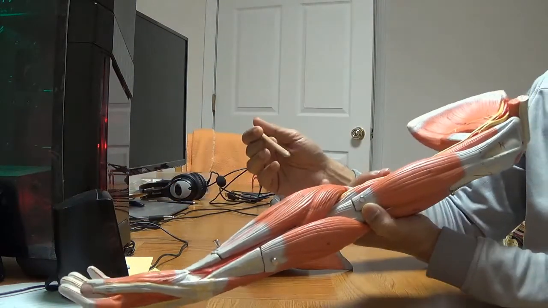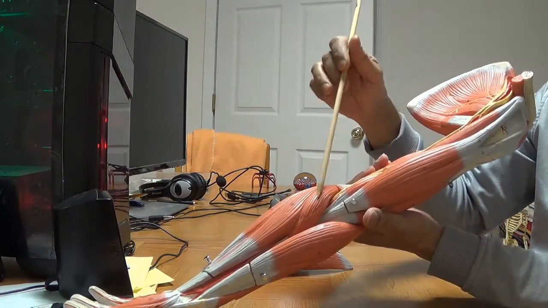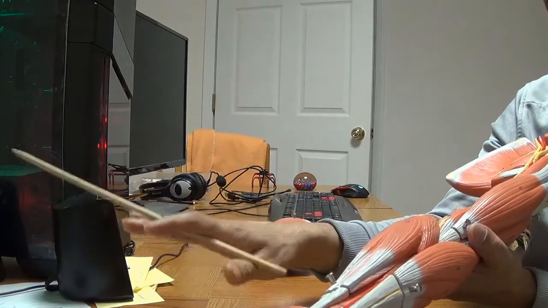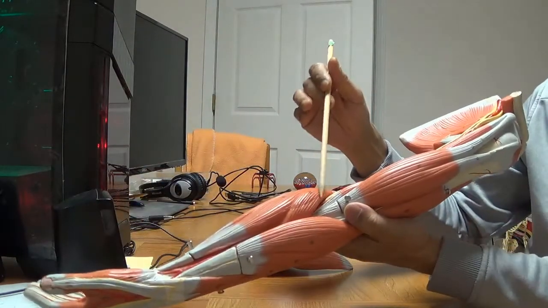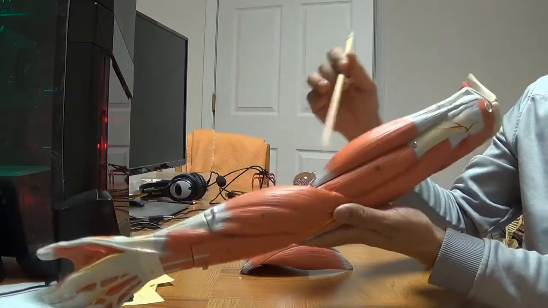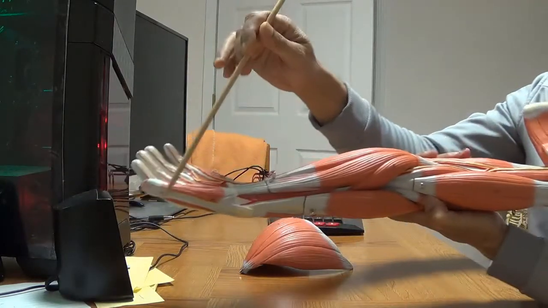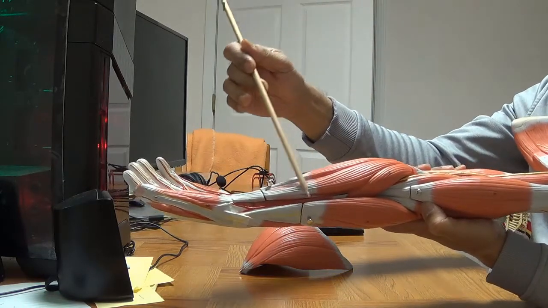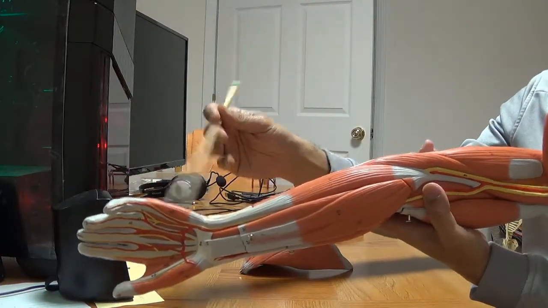Okay, so this is called the pronator teres, will cause the pronation of your hand. This is called the pronation. This is supination. Okay, so pronator teres, named after its function. Okay, then this is the brachioradialis. This is radial side, thumb side, which is the lateral side. So that is flexor carpi radialis. Then flexor carpi ulnaris, pinky side.